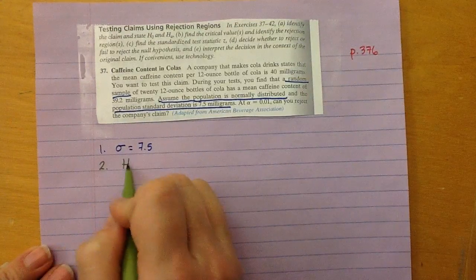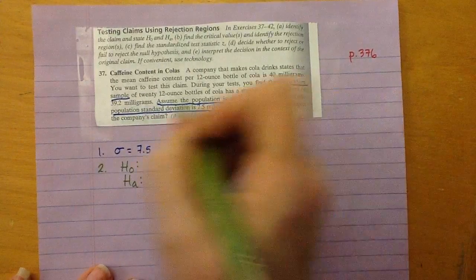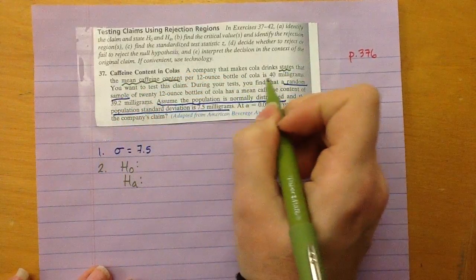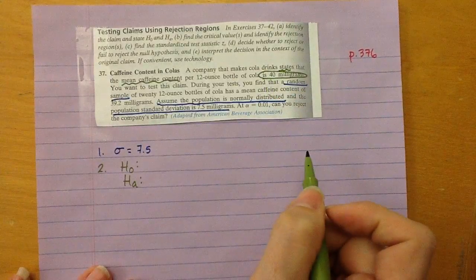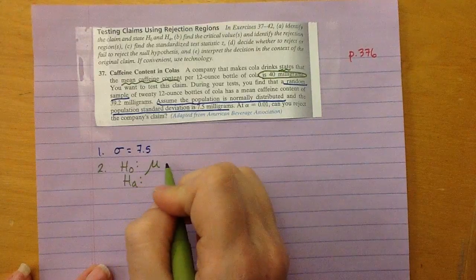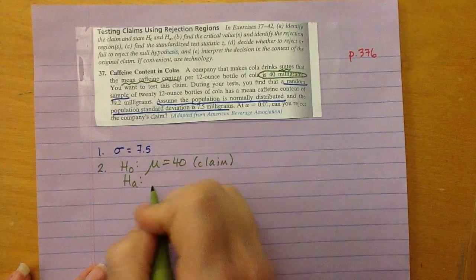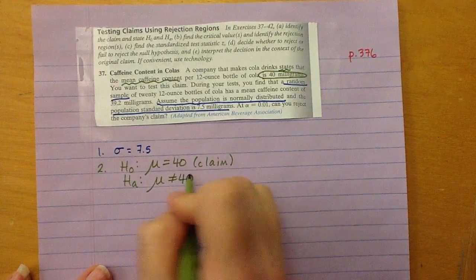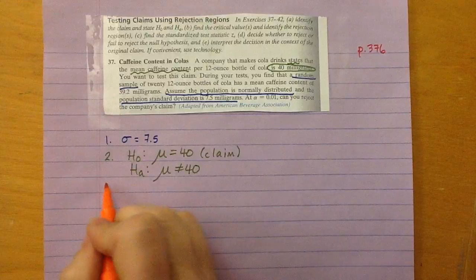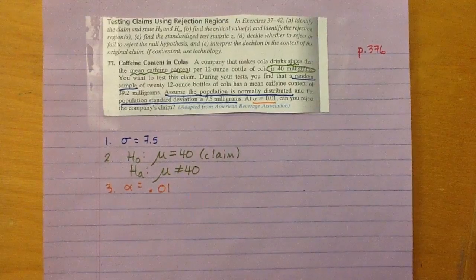Step 2, we have to say what H sub 0 and H sub A are and identify the claim. So it tells us that the company states mean caffeine content is 40 milligrams. So that's telling us mu equals 40. So that will be our null hypothesis. Mu equals 40. It is the claim being made, which means our alternative hypothesis is mu is not equal to 40. Step 3, the level of significance. That's told to us in the problem. That is alpha, and it is 0.01.